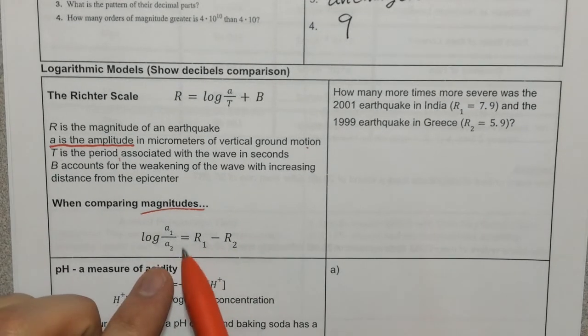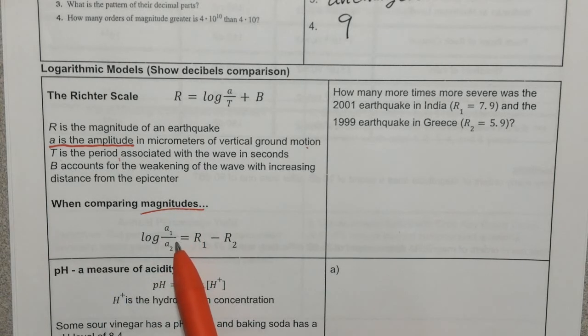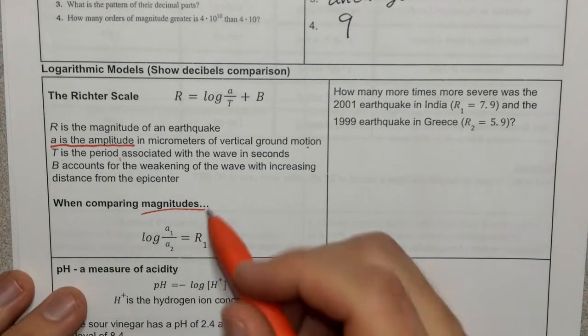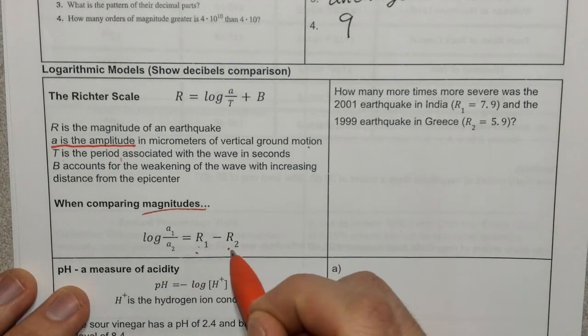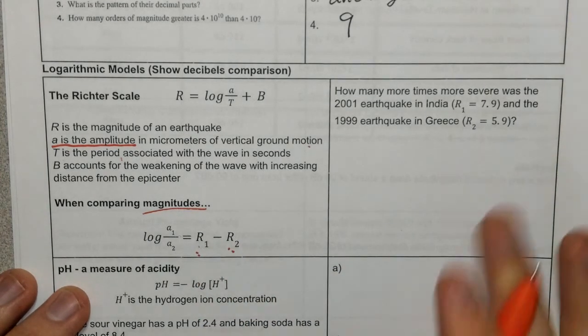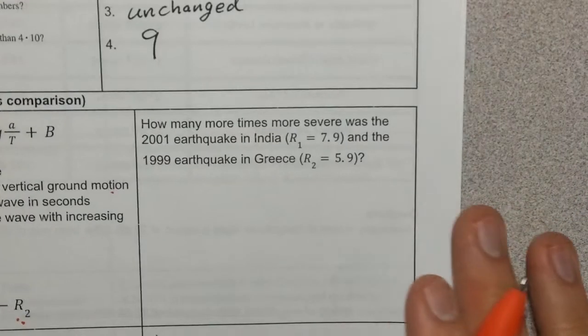Anyway, when we're comparing magnitudes, what we care about is the ratio of the amplitudes. Let me show you what I mean. Let's look at an actual example here. By the way, R means Richter scale value, so R1 and R2 are the Richter scale values. Let's look at an example that'll be easier to understand.